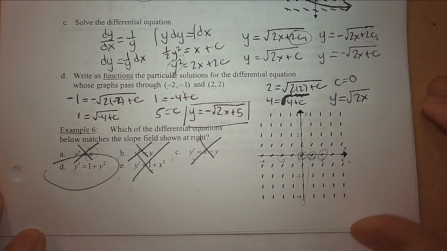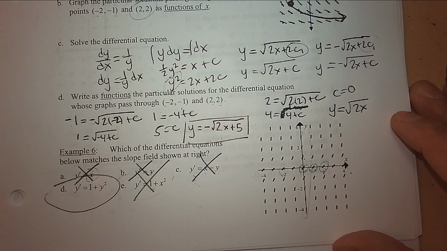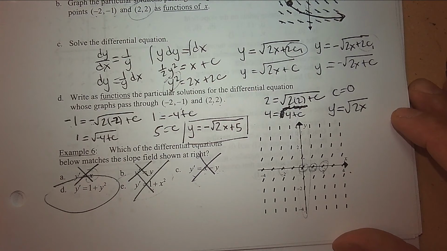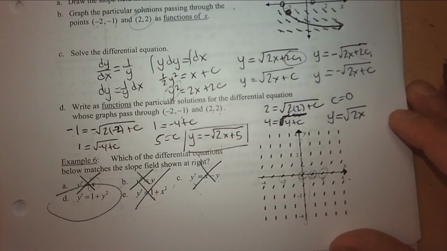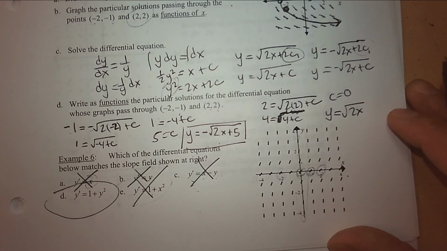That's a very popular type of question in the AP exam, whether you can interpret a slope field, right? And quickly. So where did I start? I started on the axes. If I saw any horizontal slopes, I'd also go there, because those are the quickest ways to cross out bad answers. All right, turn the page.